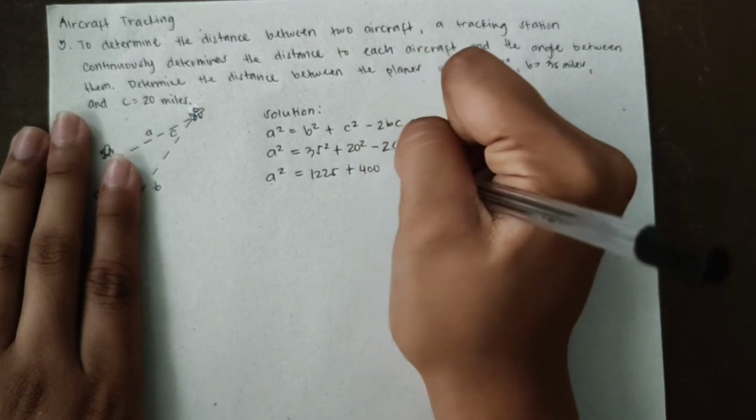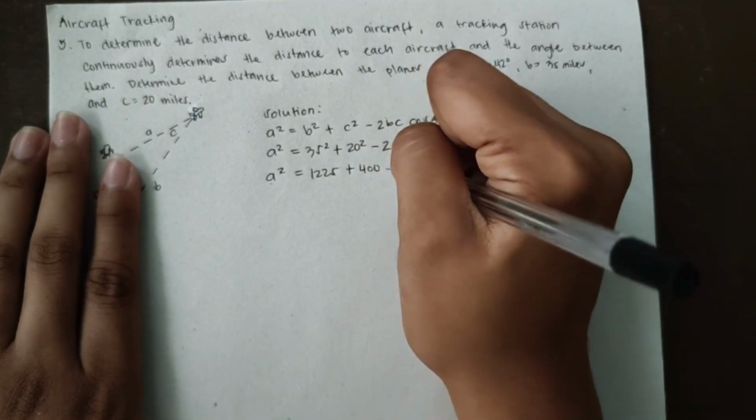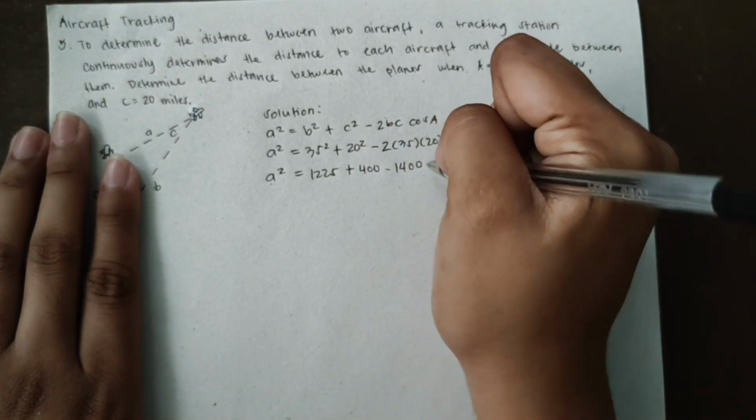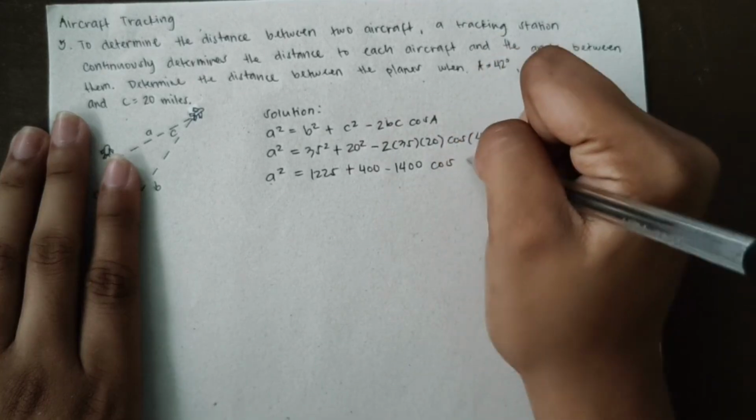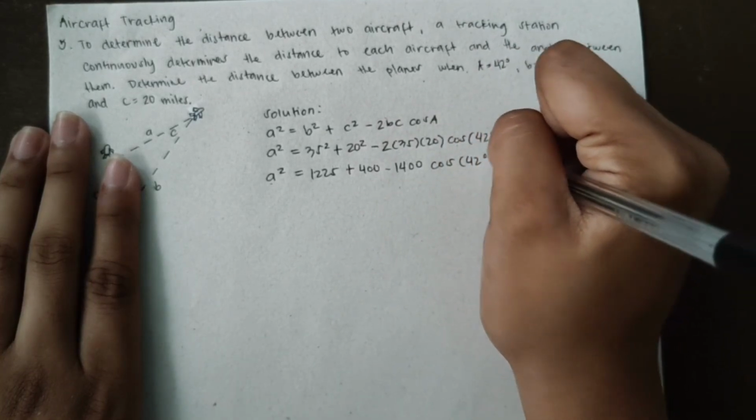So the equation becomes A squared equals 1225 plus 400 minus 1400 cosine of 42 degrees.